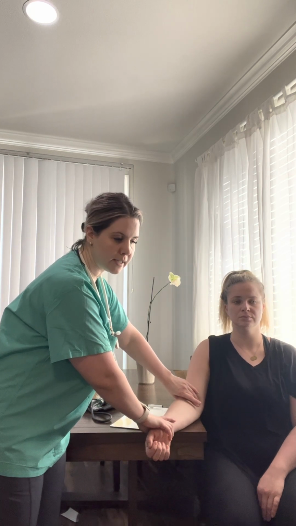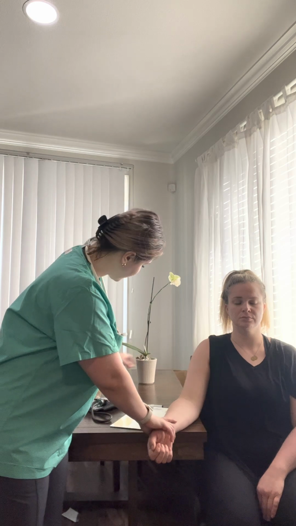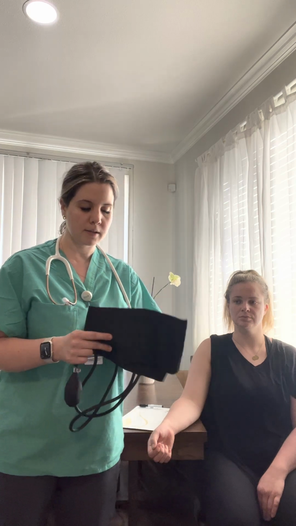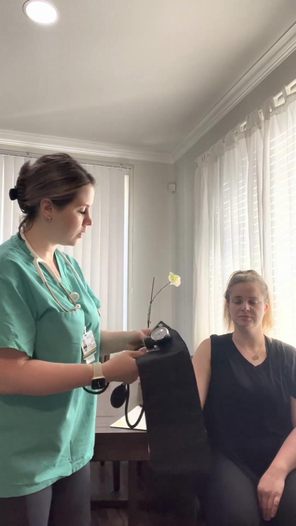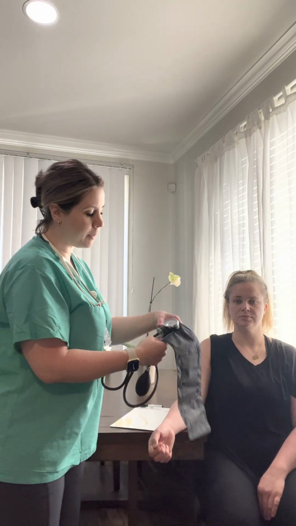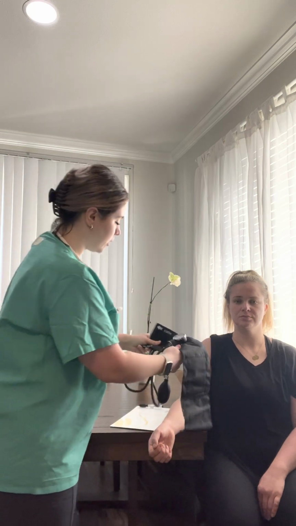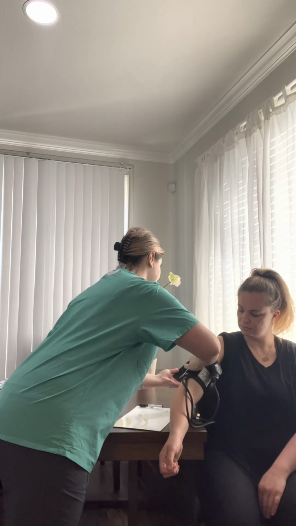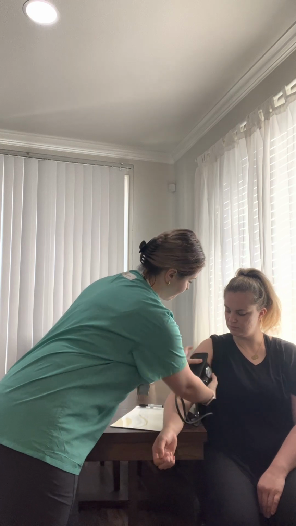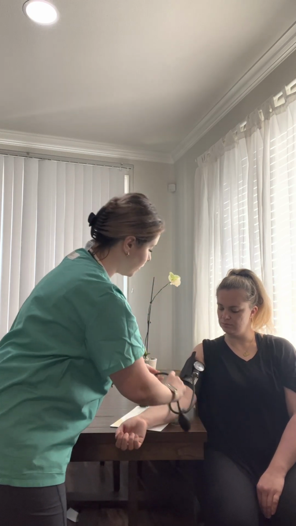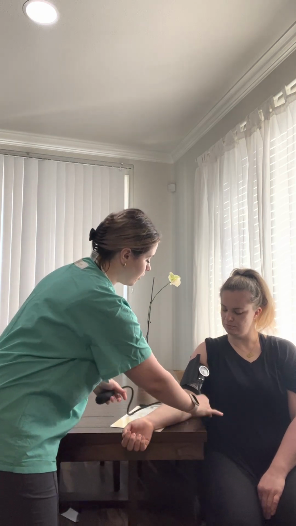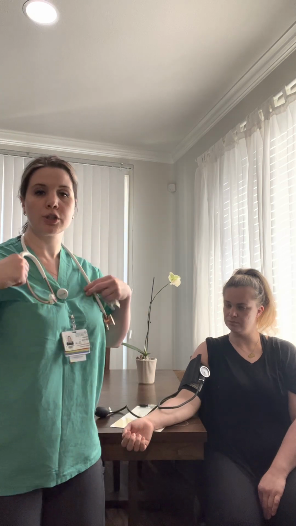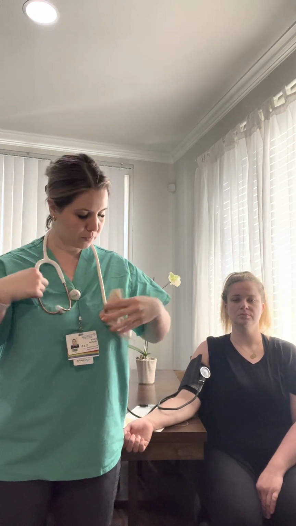Once the brachial artery is identified, we're going to grab our cuff. We're going to make sure that it's the correct size for the patient, which this one is. We're going to place the cuff 1 inch above the brachial artery and make sure that the pointers are pointing towards the brachial artery. Once we have placed the pressure cuff onto our patient, we're going to make sure that it's untangled. We're also going to sanitize our stethoscope.